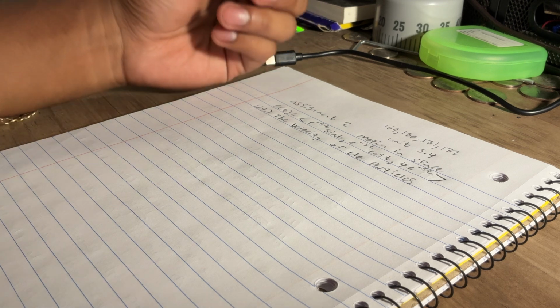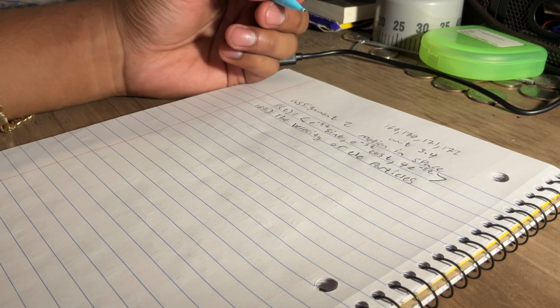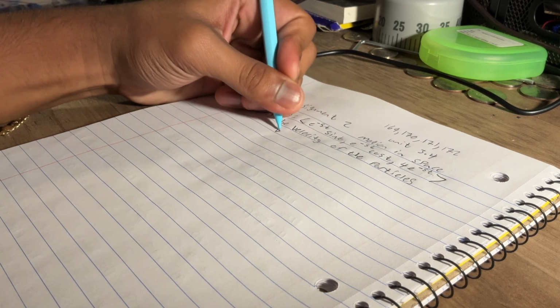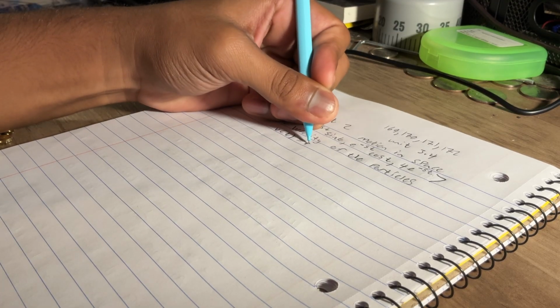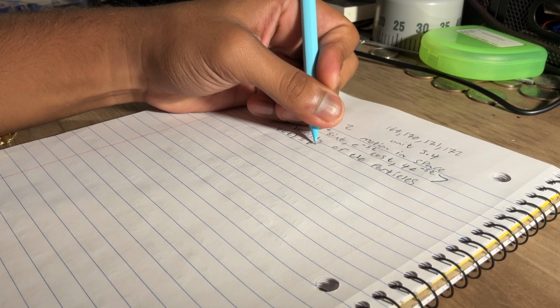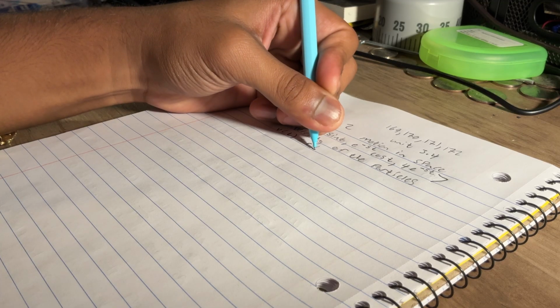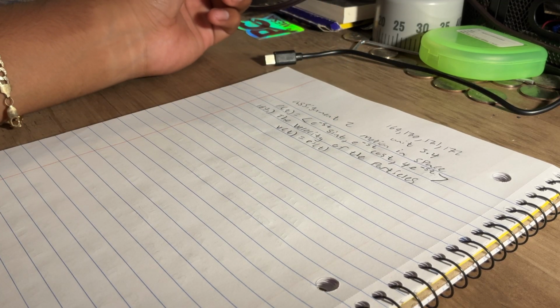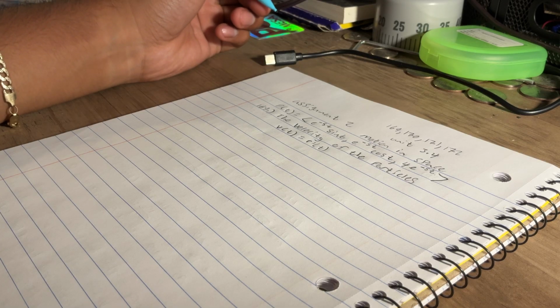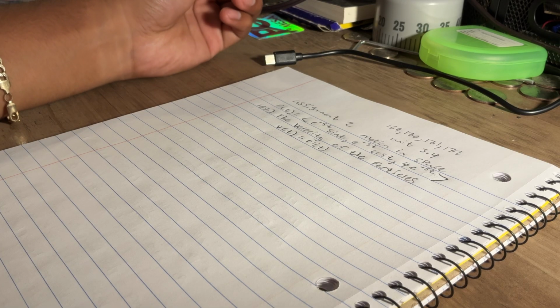The general formula for the velocity is pretty much the derivative of the position vector, which will give you v of t equal to r prime of t. Okay, see that? So pretty much you would differentiate each part.